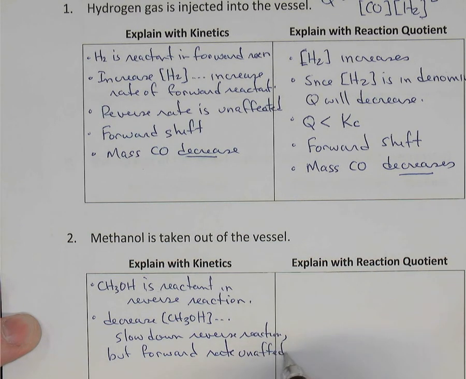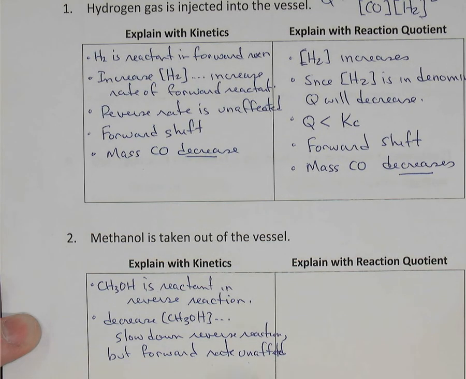Only the direction where it's a reactant is affected. So the forward rate is unaffected. So now we have slowed down the reverse rate. The forward rate didn't change. So if you think of that in terms of arrows, the reverse rate got smaller while the forward rate didn't change. So now the forward rate is larger than the reverse rate.